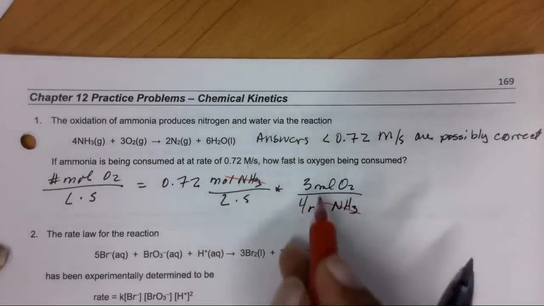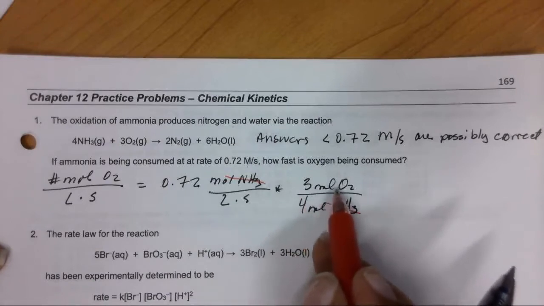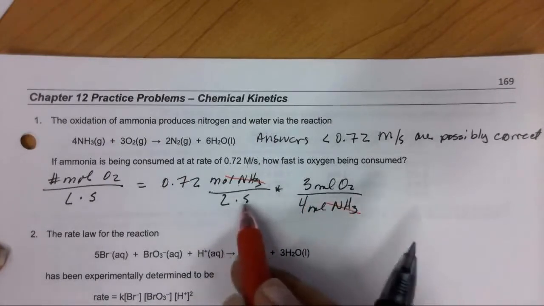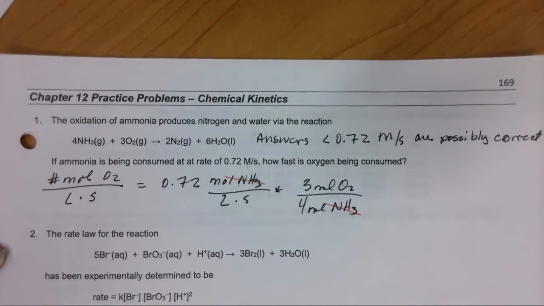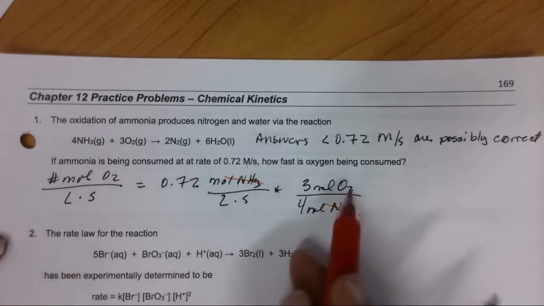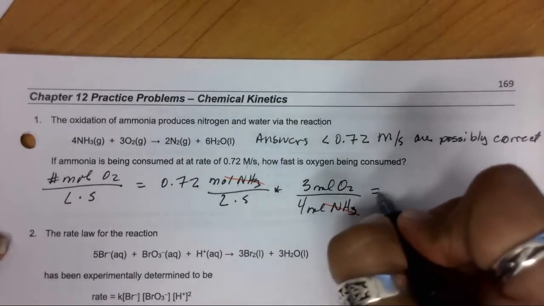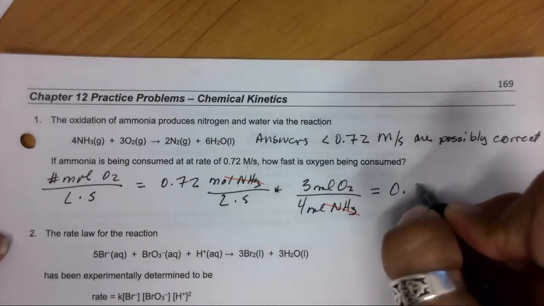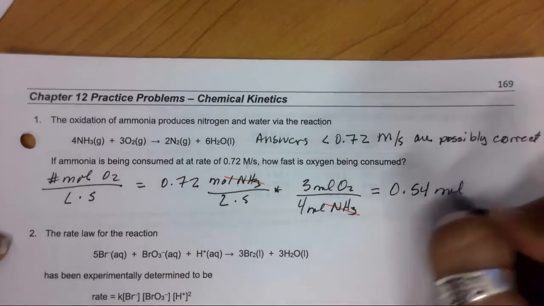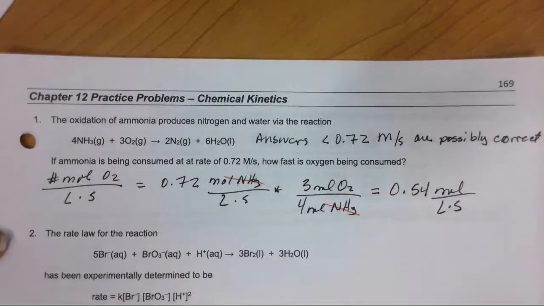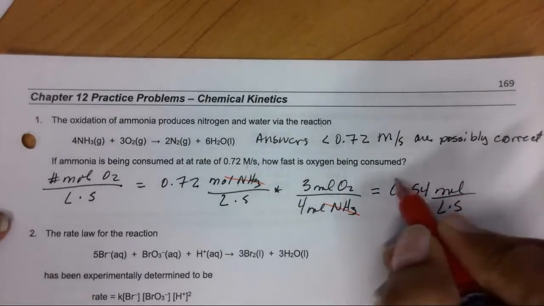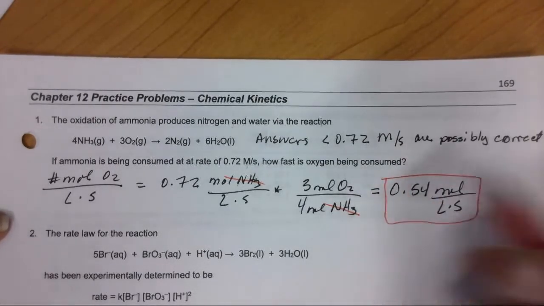That leaves me with units of moles of O2 per liter per second. That's the rate, that's what we're looking for. When I plug that into the calculator, I get 0.54 moles per liter per second. And that's our answer.